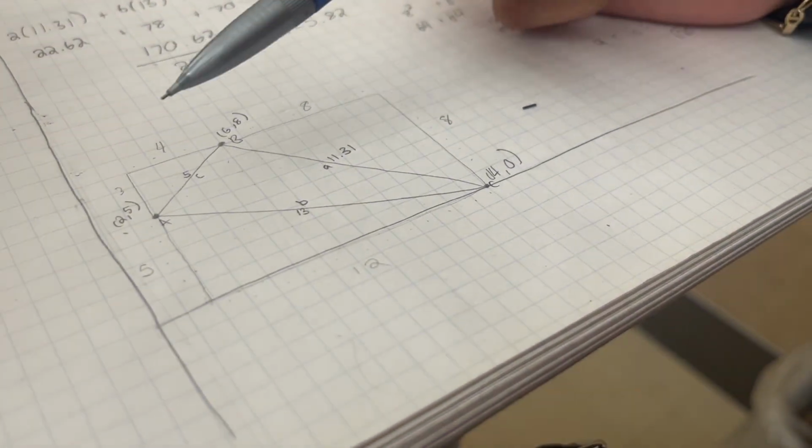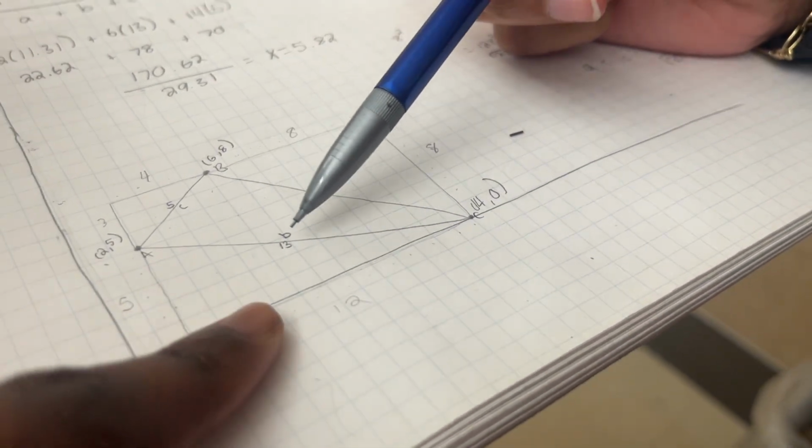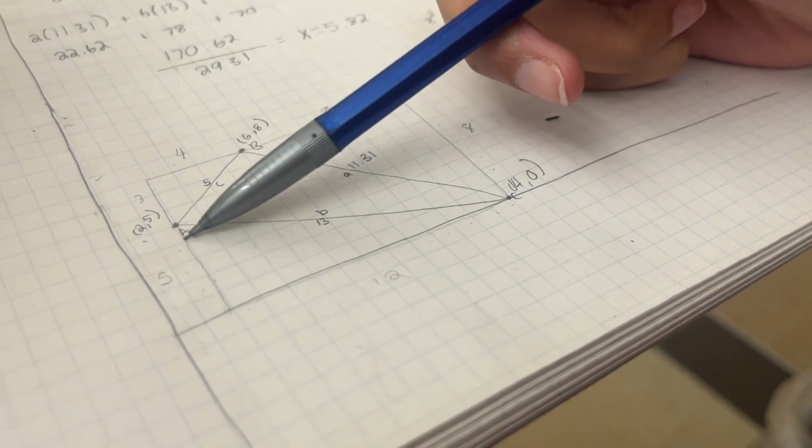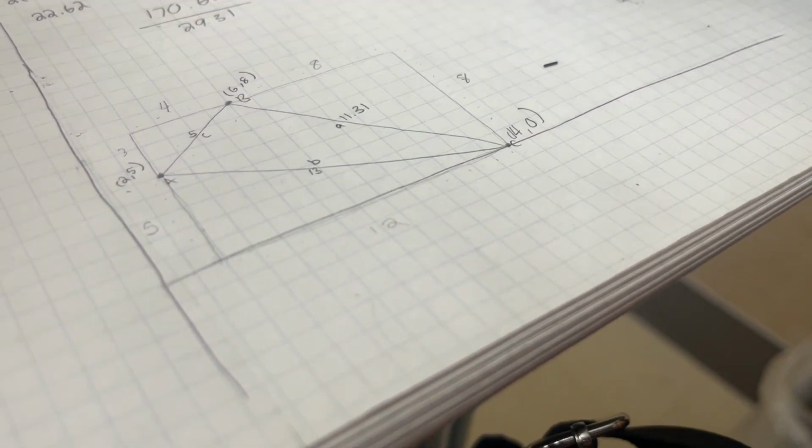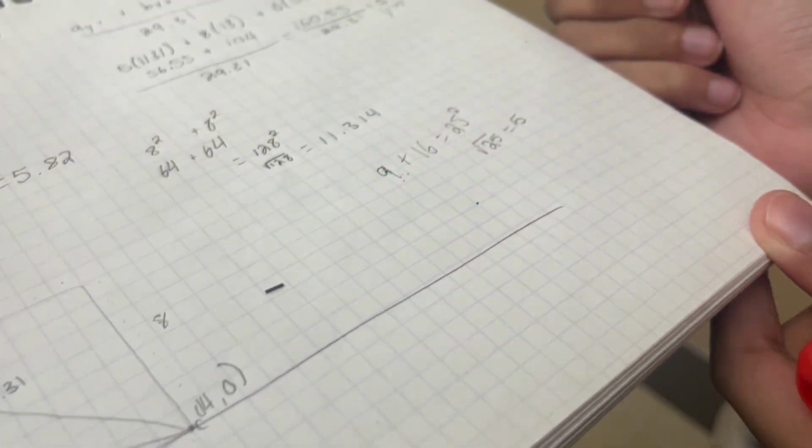Up next, we'll do B, which is 5 down and 12 over. So -5, 12 is the slope.